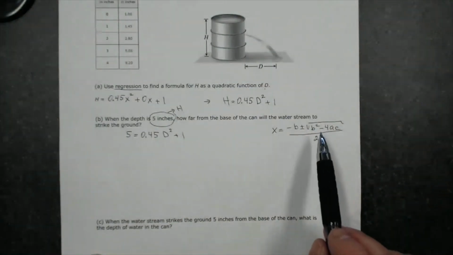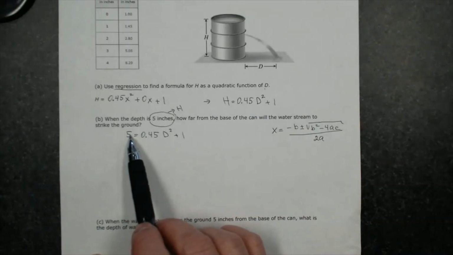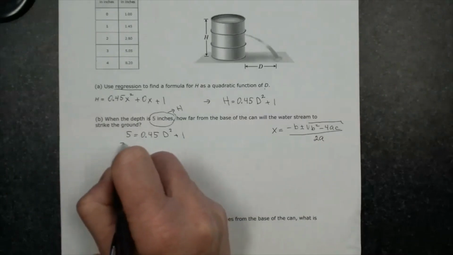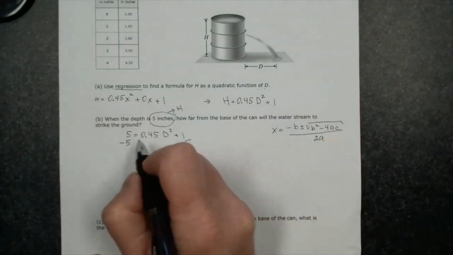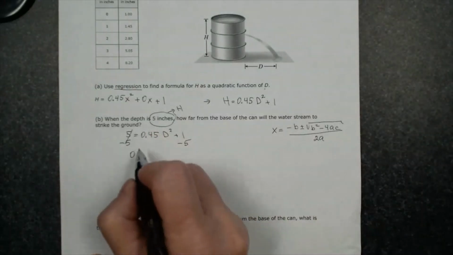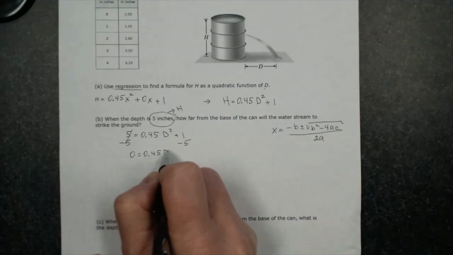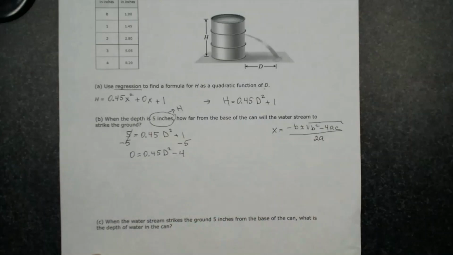But before we use this formula, we must have 0 on one side. And right now we have 5. So we have to move 5 to the other side. Now we have 0 on the left, and we have 0.45 d to the second power minus 4.